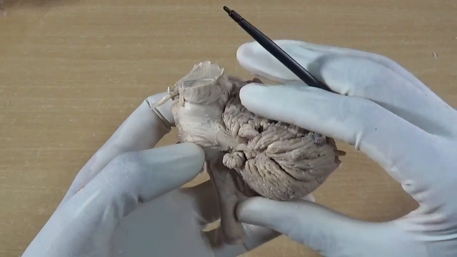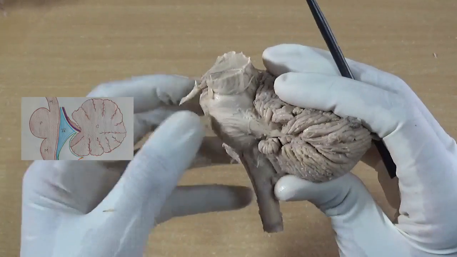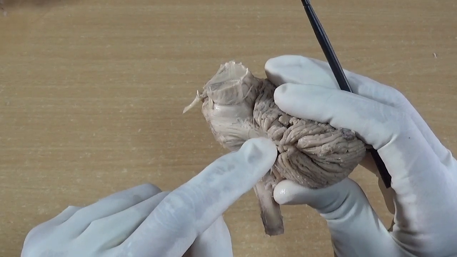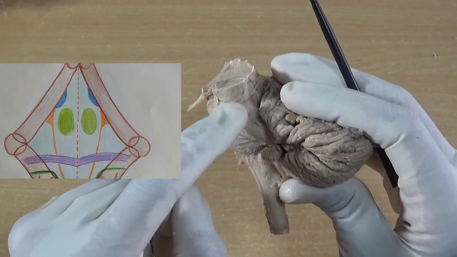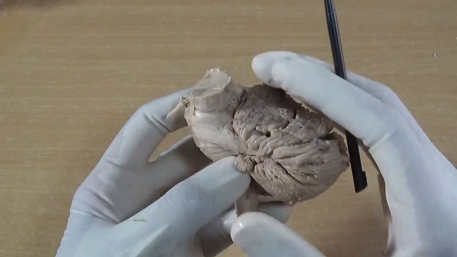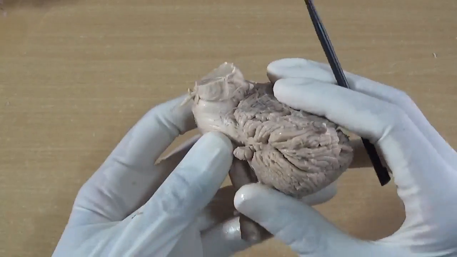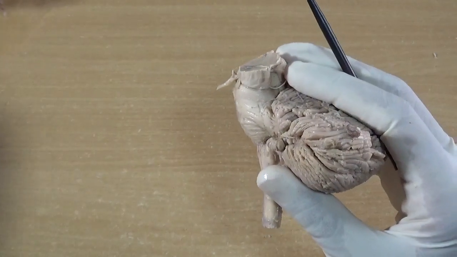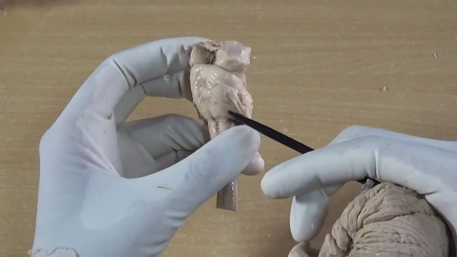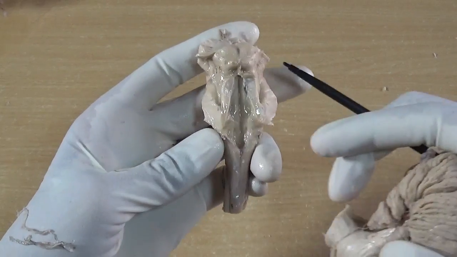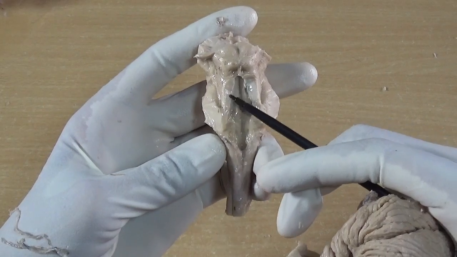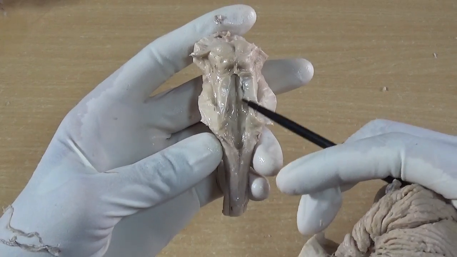Now posteriorly it is related to the cerebellar hemispheres, and in between the pons and cerebellum lies the cavity of the fourth ventricle. So the floor of the fourth ventricle, particularly the upper half, is contributed by the posterior or dorsal aspect of the pons. If we remove this portion of the cerebellum and see it from behind, you can easily make out that this is the pons and this is its posterior surface. Once we remove the cerebellum, this is how it looks, the dorsal surface of the pons, and that forms the upper half of the floor of the fourth ventricle.